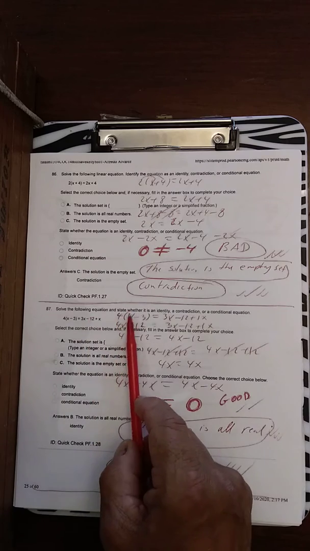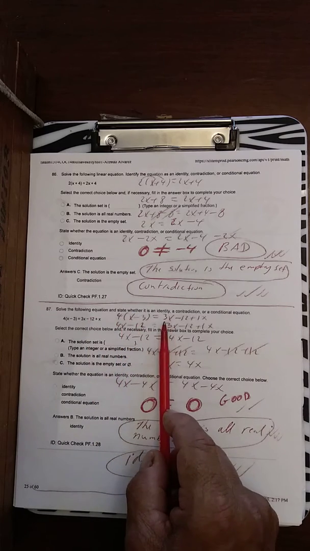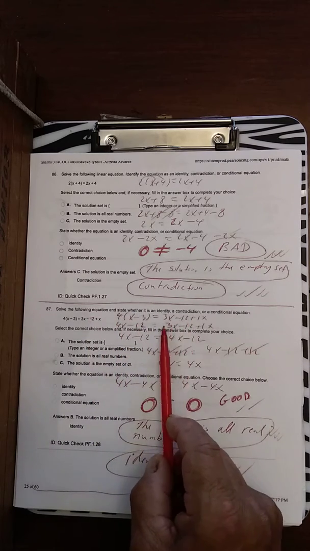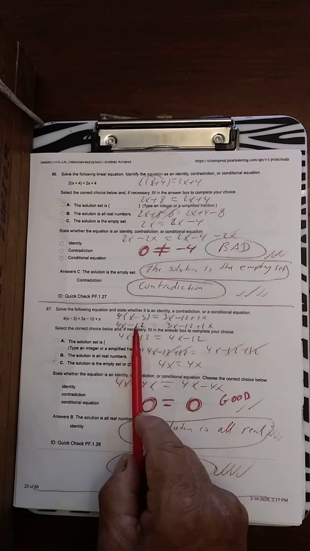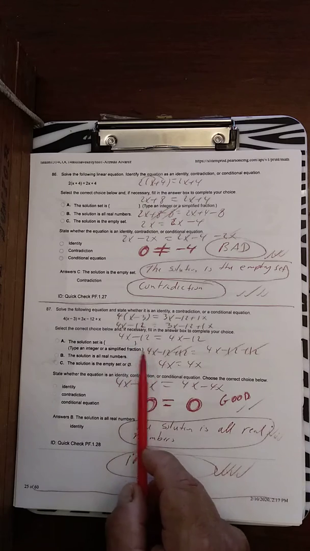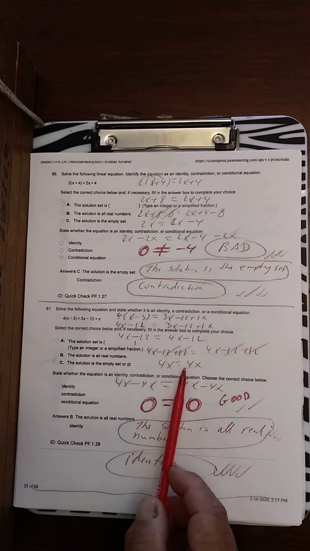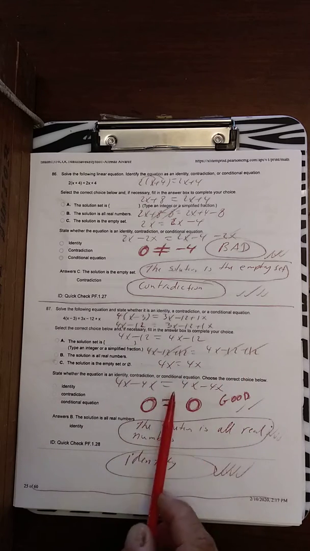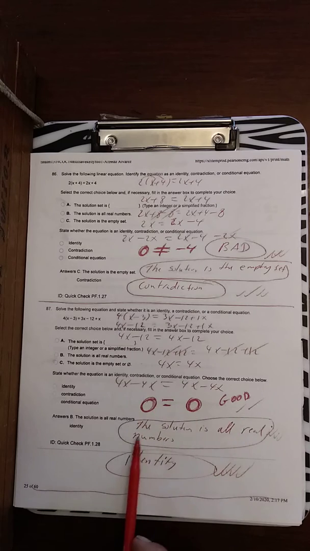Next one. Parentheses again. 4 times x. 4 times negative 3 is negative 12. Bring everything else down. Copy it down. So now we have 4x minus 12. 3x plus 1x is 4x. So now let's add 12 to both sides. We have 4x equals 4x. Subtract 4x from both sides. So we get 0 equals 0. Good. The solution is all real numbers. It's an identity.